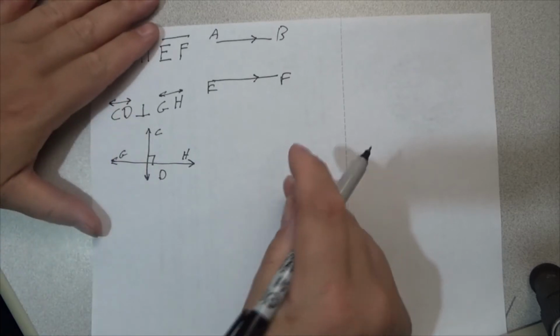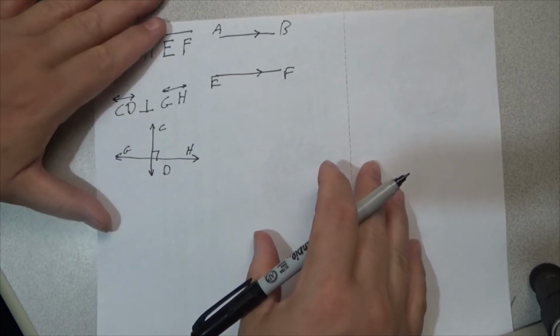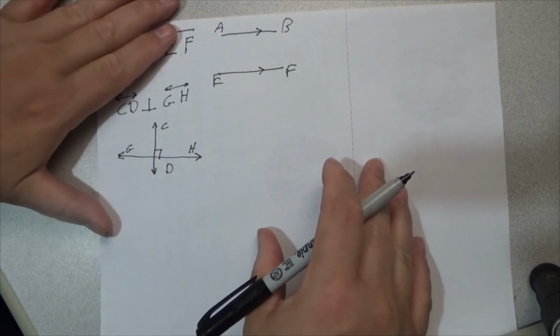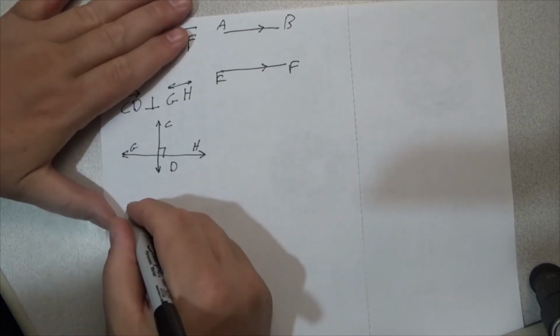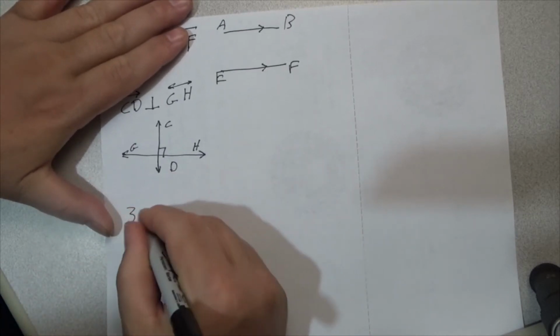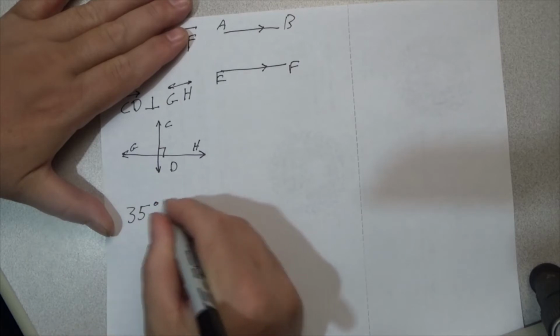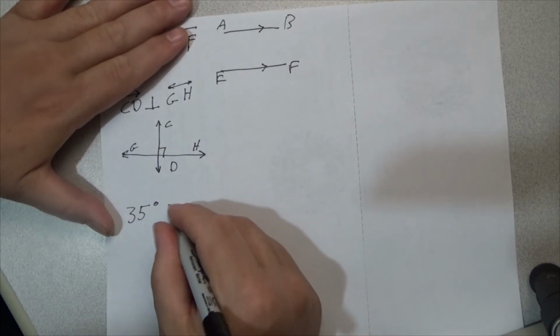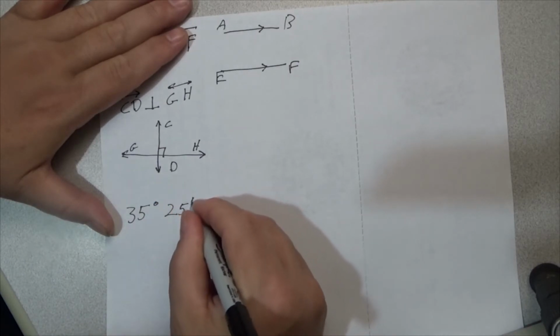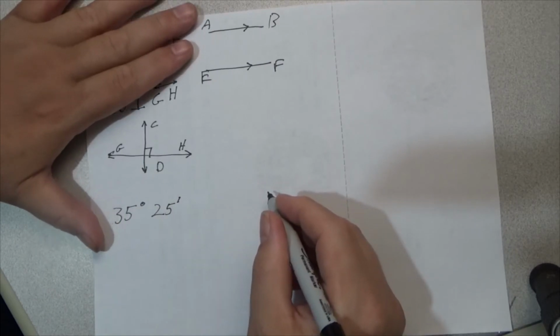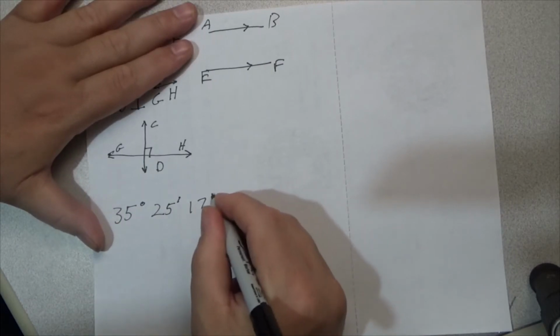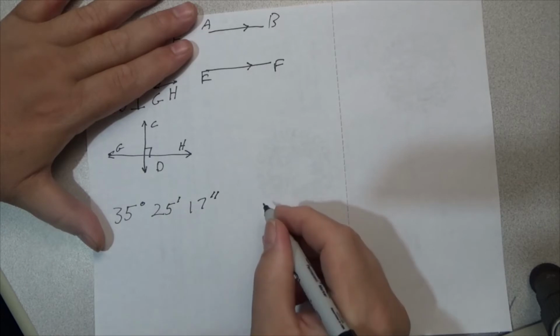Now, number 2, convert to decimal degrees. So what we have here is 35 degrees, 25 minutes, and 17 seconds.